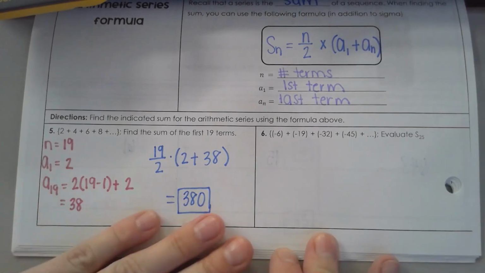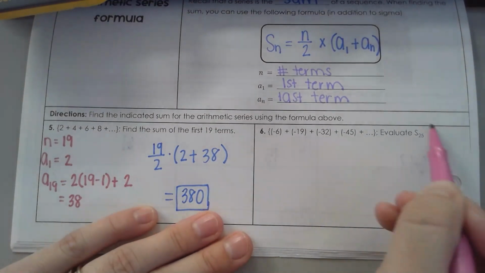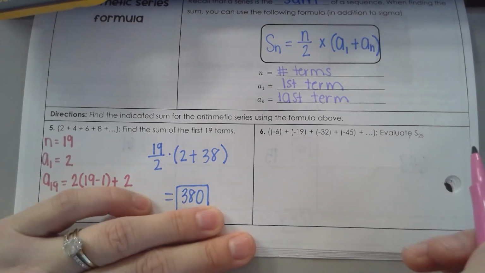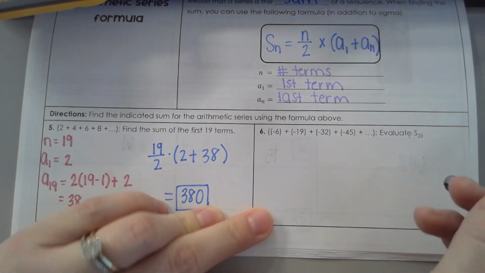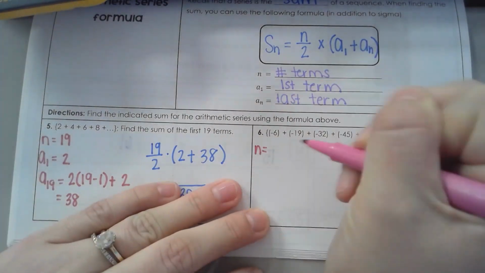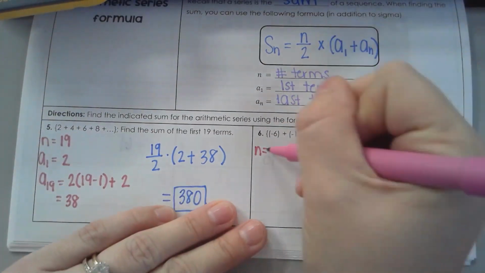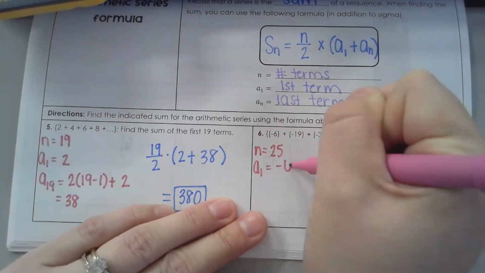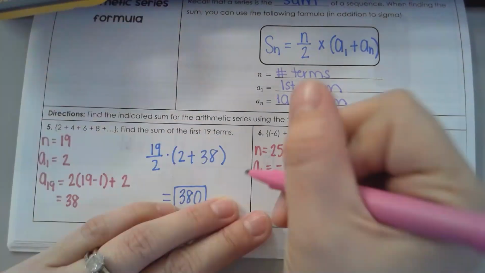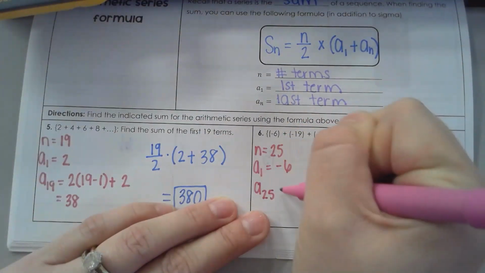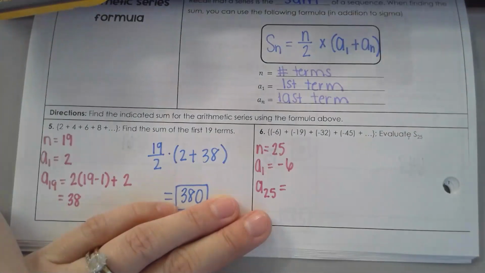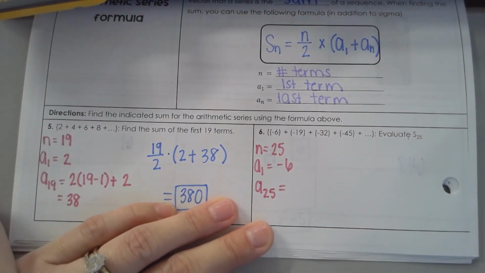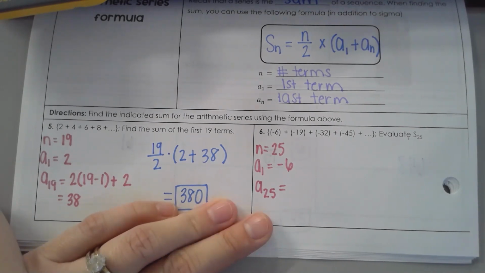Number 6. It says evaluate S25, which means I'm finding the sum of the first 25 numbers. What's my n? 25. What's my A1? Negative 6. And then I actually need to find the last term, the 25th term. What's my difference?